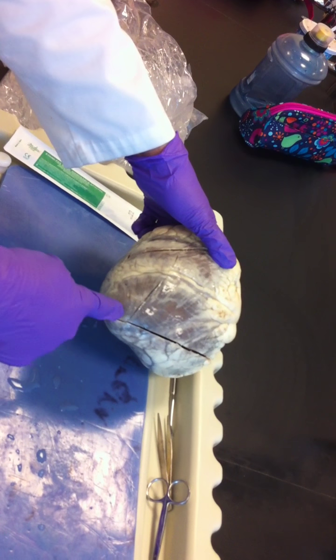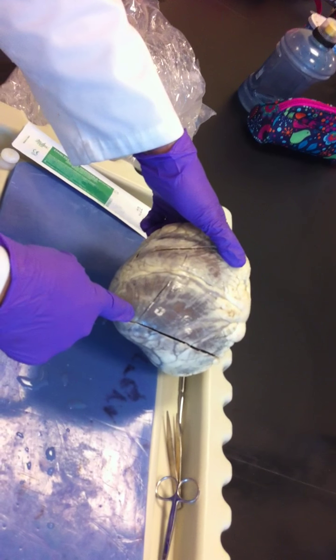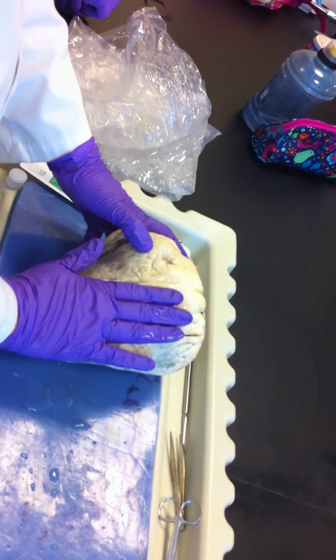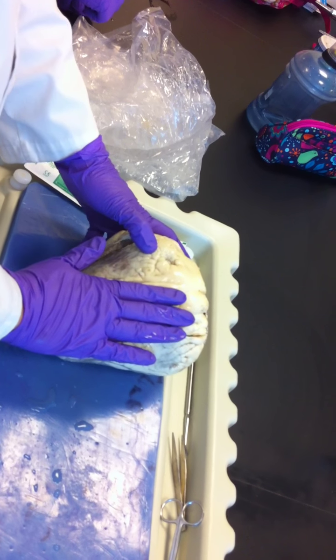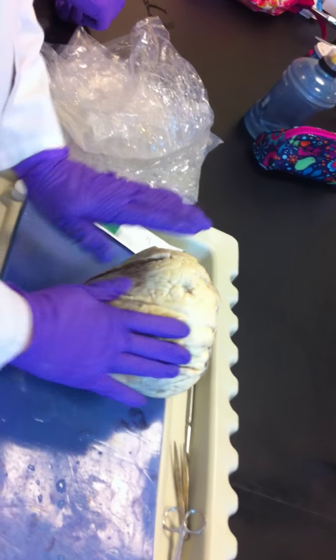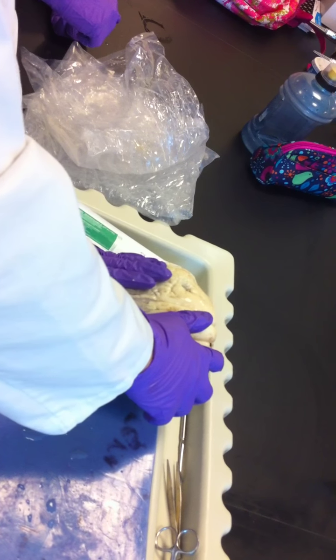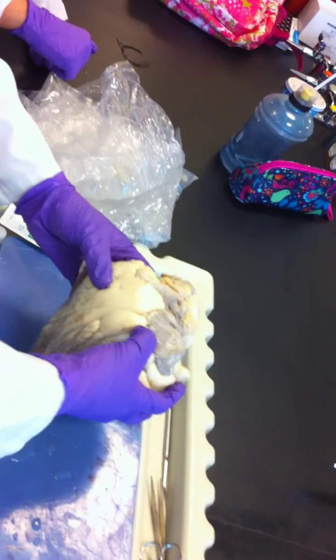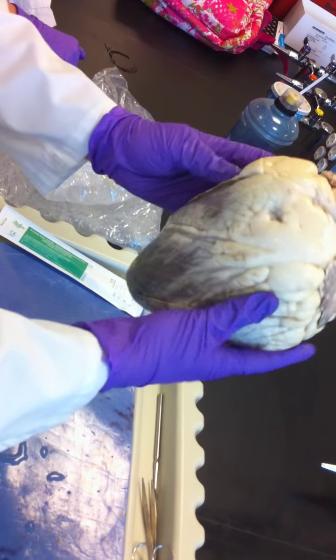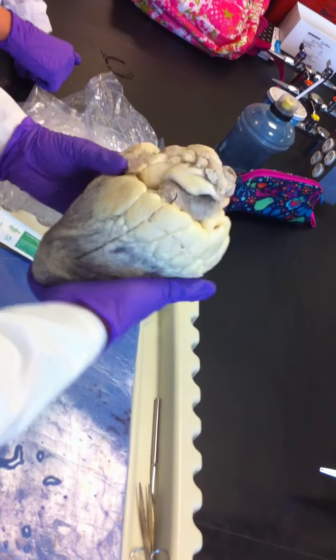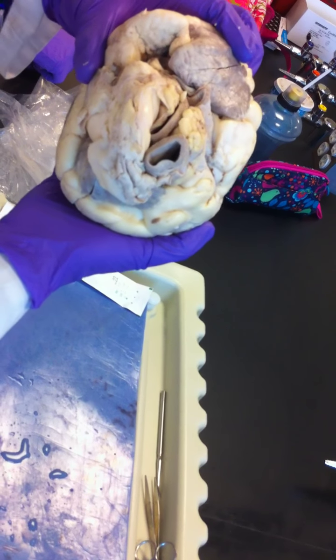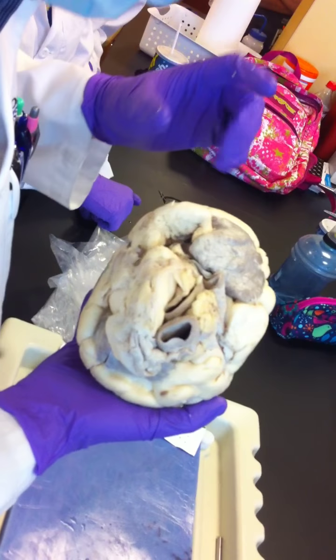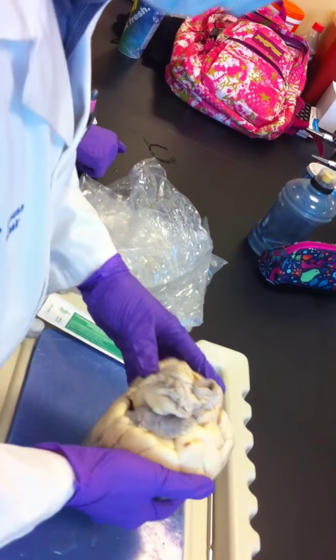This is my apex. Okay? So this has to be my left ventricle. This has to be my right ventricle. Again, more identification of the anterior surface of the heart. So technically the heart is like this, and it's sitting like that. But mine is a little smaller. It's not that big. But you get the idea.